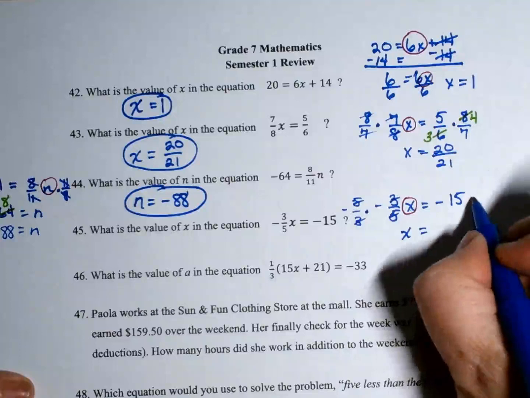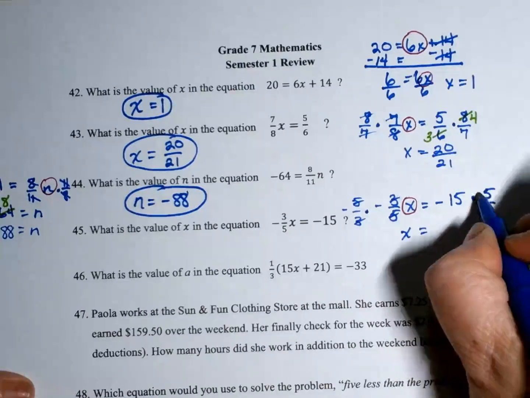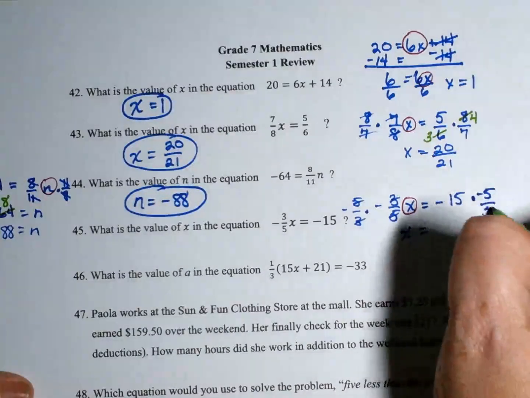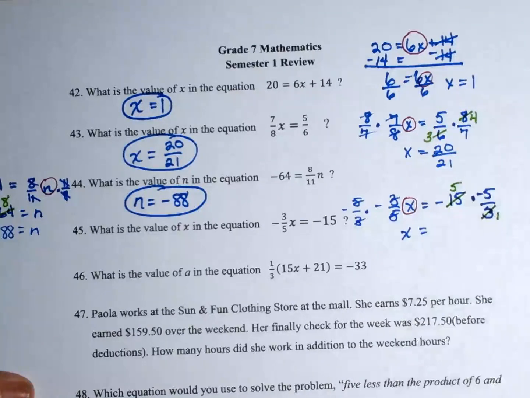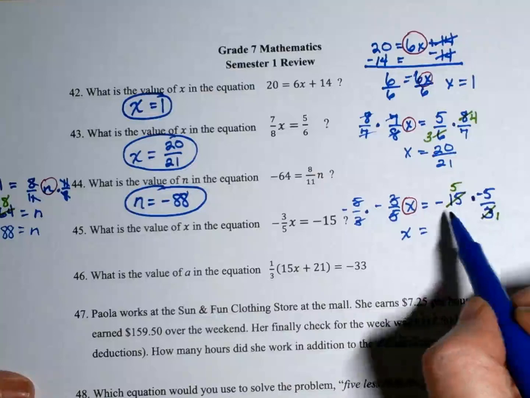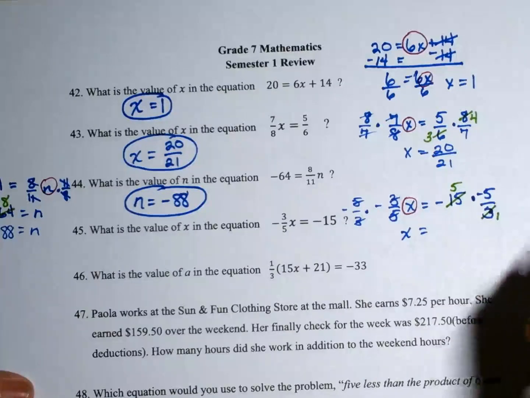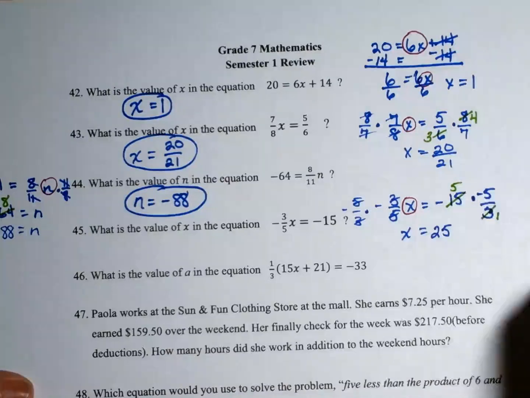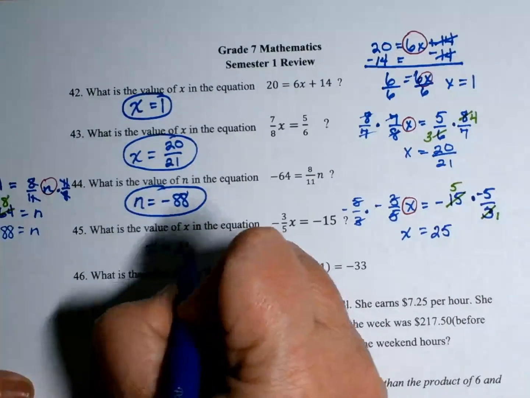And I have to multiply this side by negative 5/3 too. But I can see here 3 goes into 3 one time, and 3 goes into 15 5 times. So I'm left with negative 5 times negative 5. It's going to give me what? It's going to give me 25. So x equals 25.